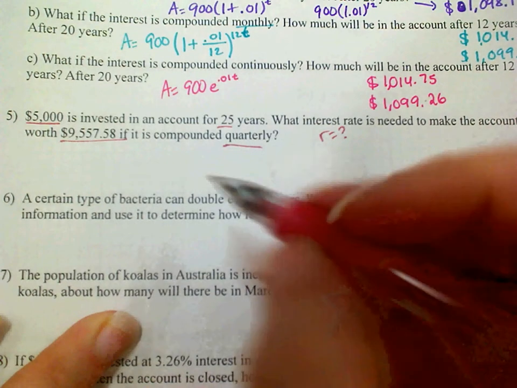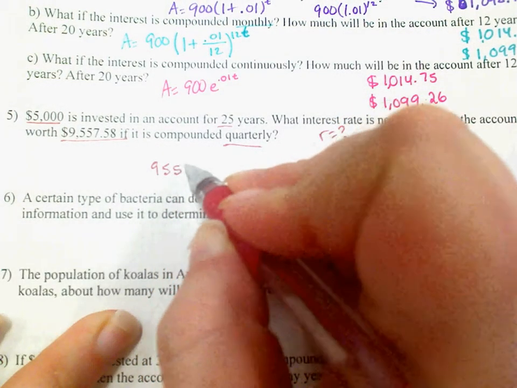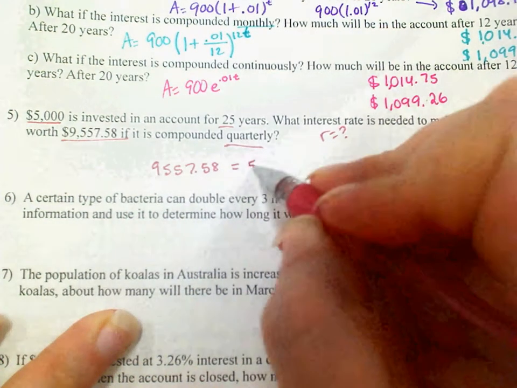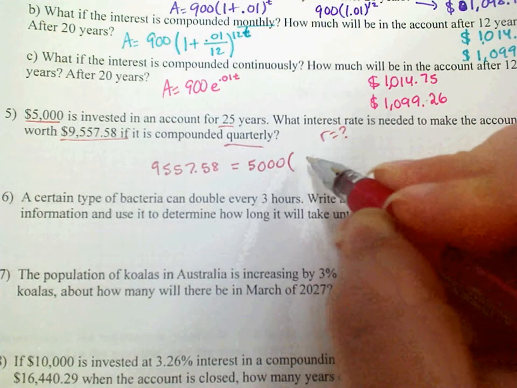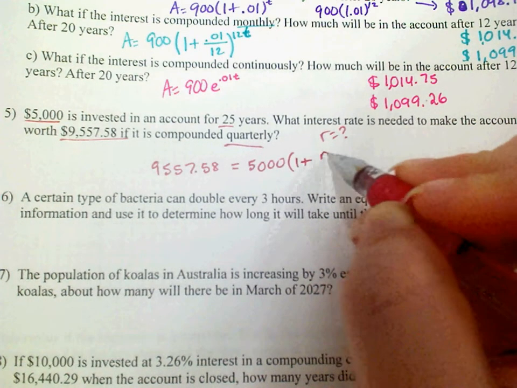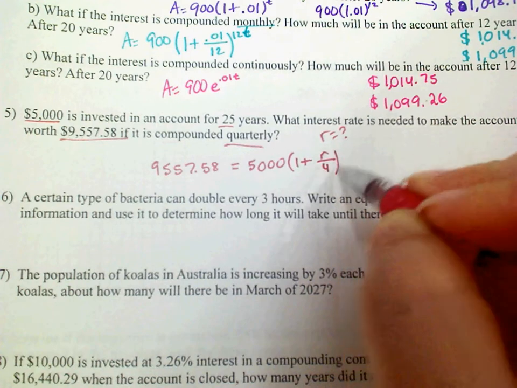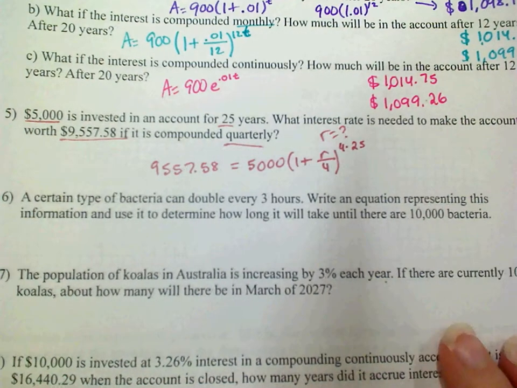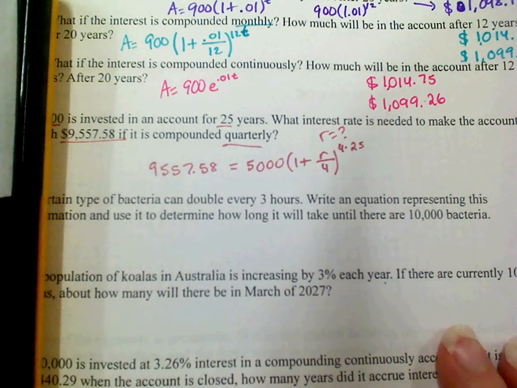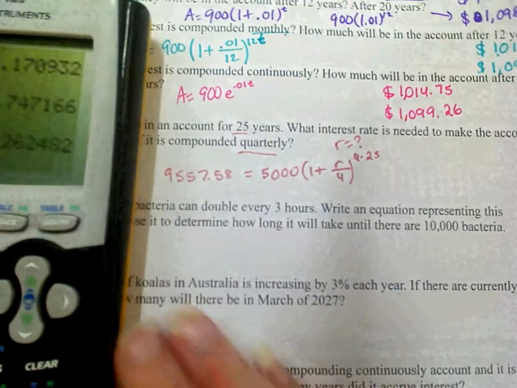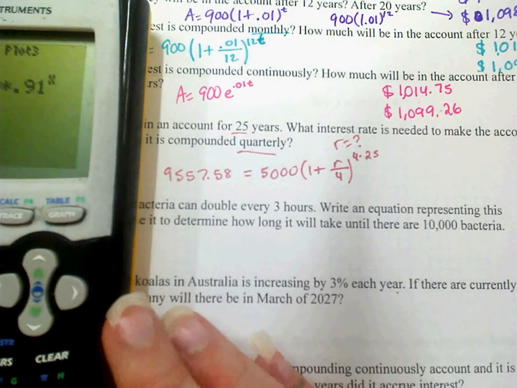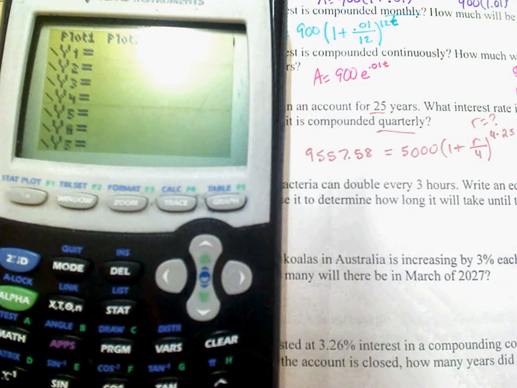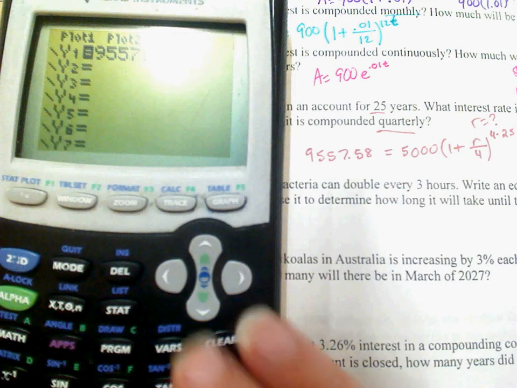So my final amount is 9557.58 equals initial amount, 5,000, times 1 plus r, which is what I need, over k, which is 4 because of quarterly, raised to the 4 times time, which is 25. So I'm trying to solve this expression right here. So what I can do is go ahead and do that intersection thing again. So I'm going to go to y equals, clear out what I have. I've got 9557.58, 5,000.